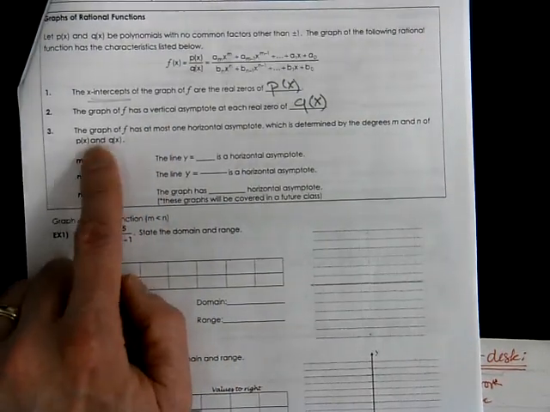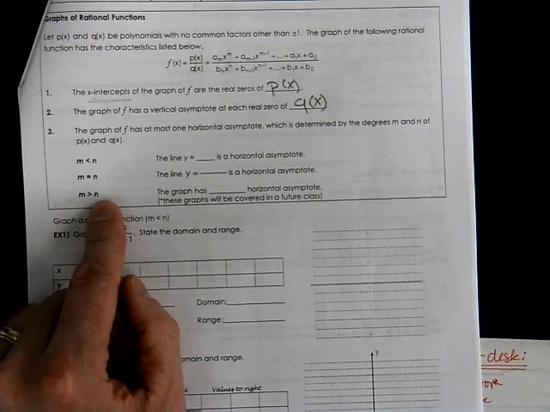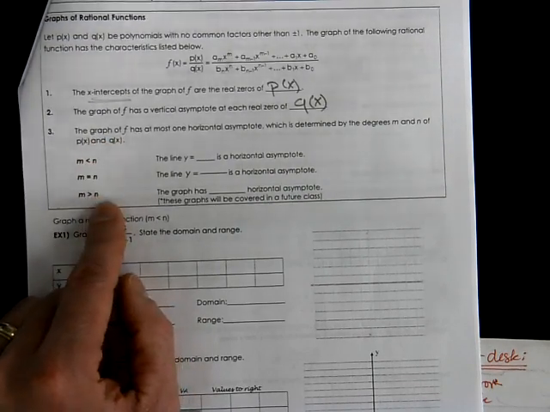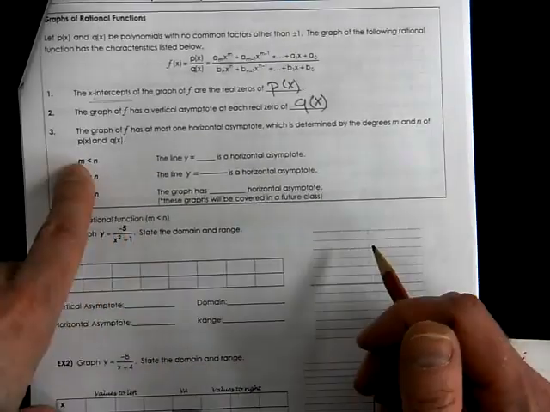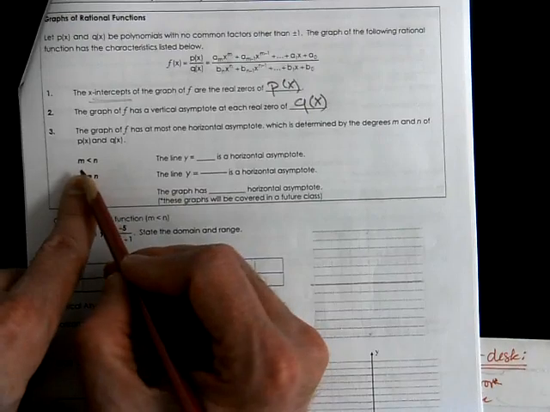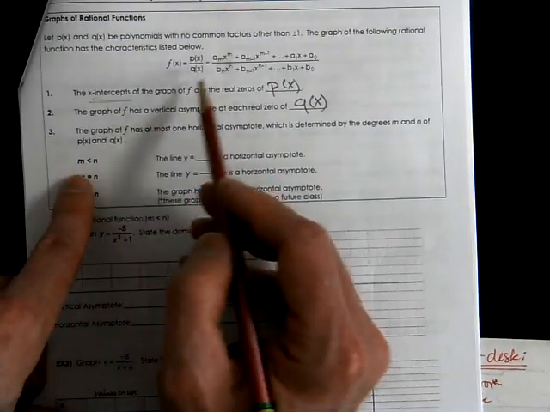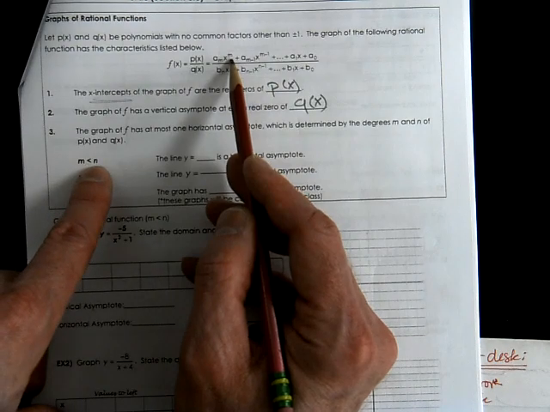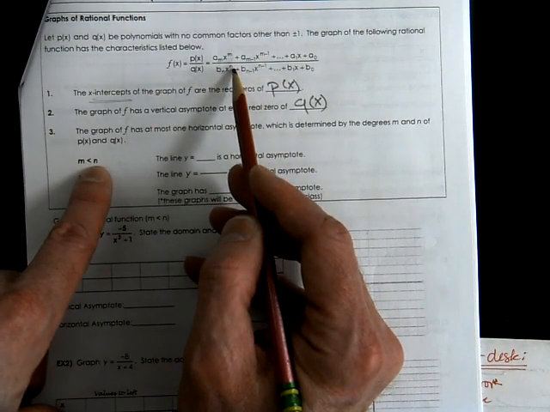Here's a set of notes that we learned about yesterday. This is formatted in a different format. You might like this format a little bit better than yesterday. What happens when the degree of the top, that's the m, is less than the degree of the bottom?